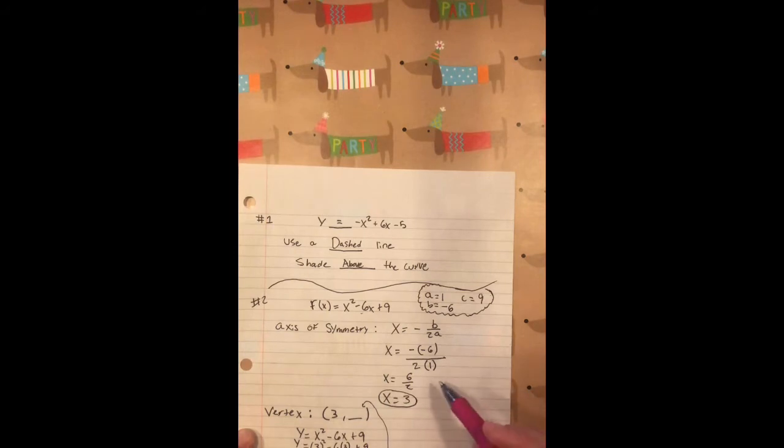Our axis of symmetry is x equals 3. If you were to graph this, remember back a few lessons ago, this is actually a vertical line. Don't worry, you don't need to think too much about that. This is your answer for this part of the problem. We have x equals 3.